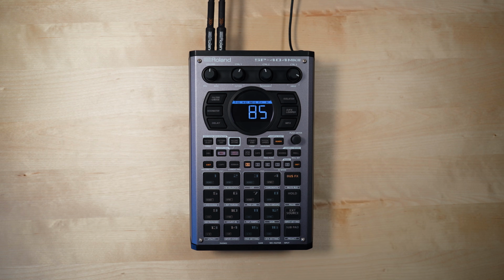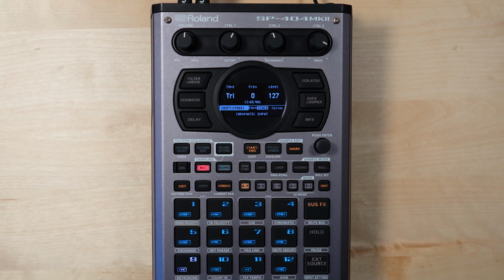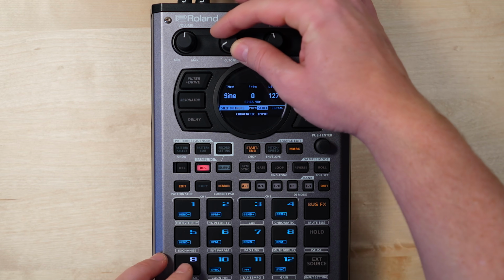We now have an awesome sound generator which is new in update version 404. To activate the sound generator, press Shift and record setting. This will bring you into the sound generator menu. Using the C1 knob, we can change our wave type, and if we press a pad, we will hear the sound.